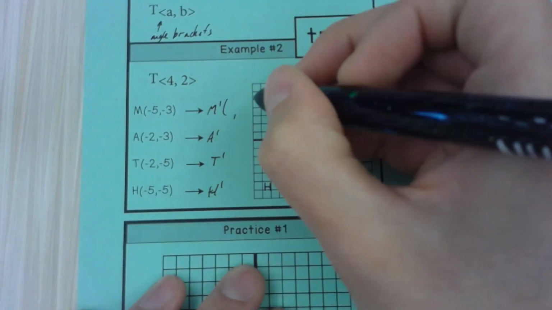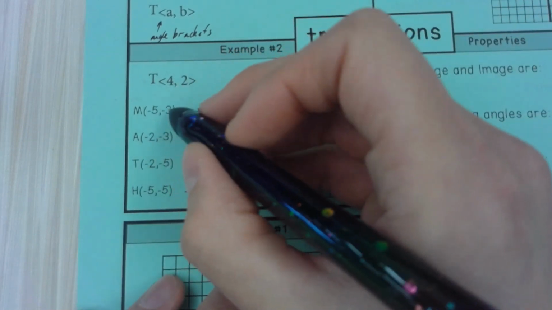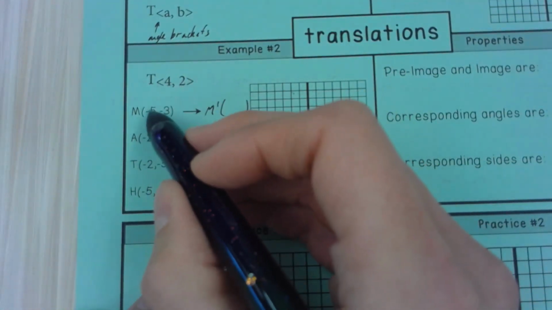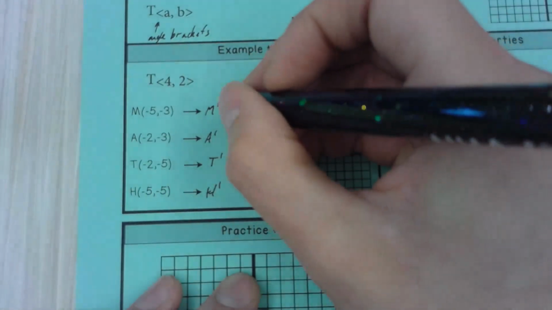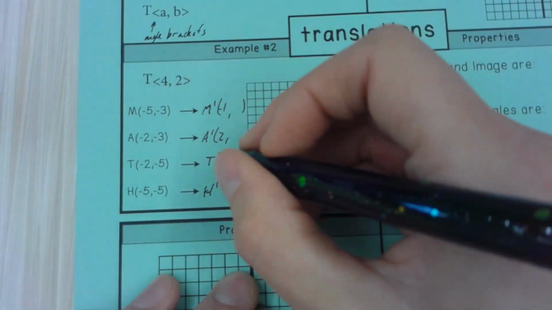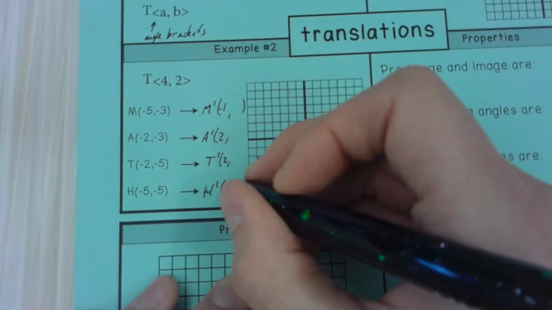And we're going to find their coordinates by adding those numbers to the coordinates. So we're going to add negative 5 plus 4 is a negative 1. Negative 2 plus 4 is a 2. Negative 2 plus 4 is a 2. And negative 5 plus 4 is a negative 1.